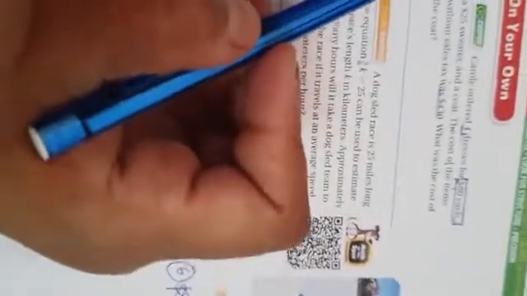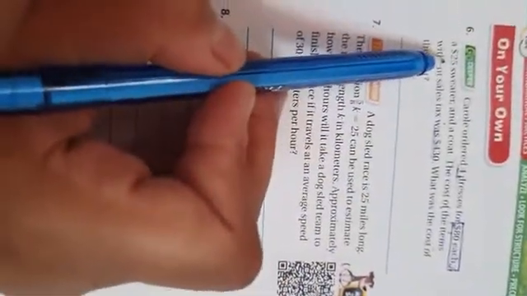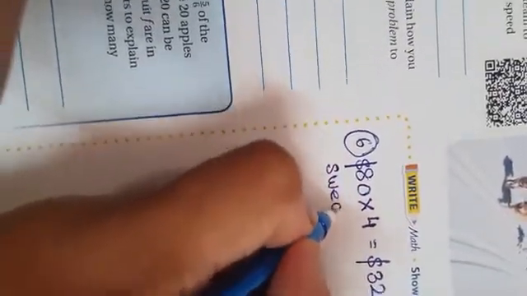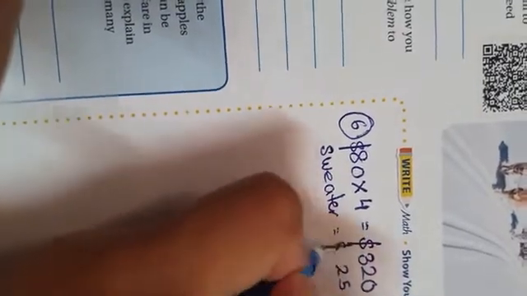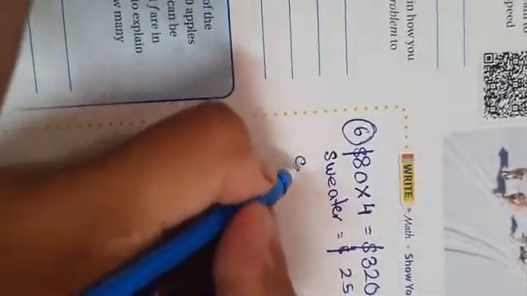Okay, then again what did she buy? She again bought a sweater for $25. So this was for dress, right? How much was the sweater now? It is $25. And then she bought a coat again.